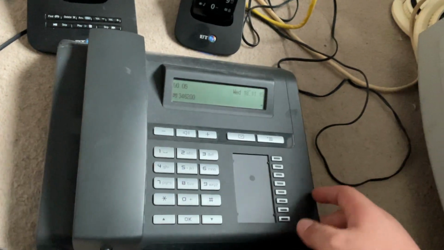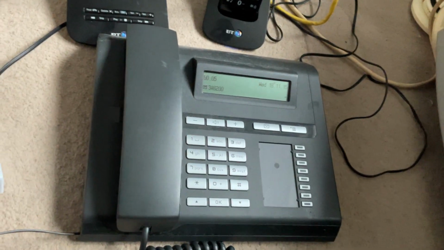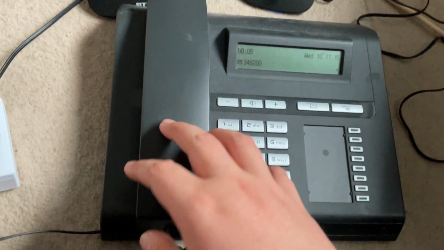Right, hello everyone. Today I'm going to do a video of ringtones on the Siemens Openstage 15 HFA.